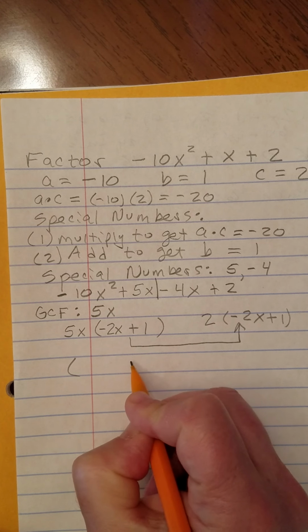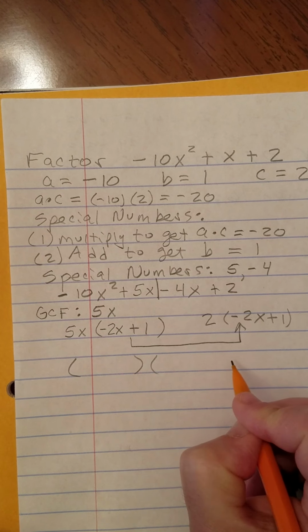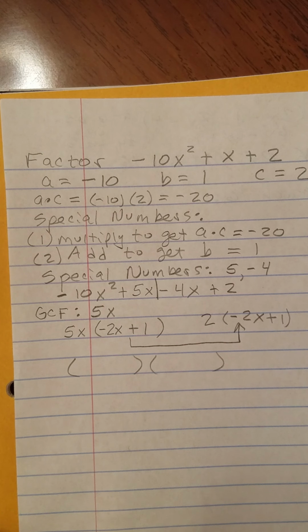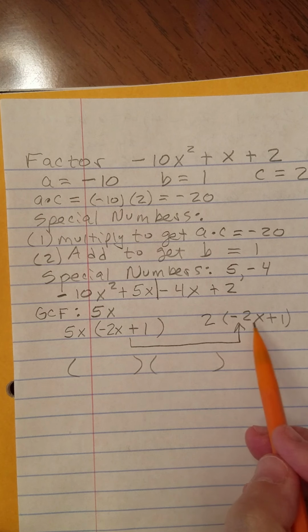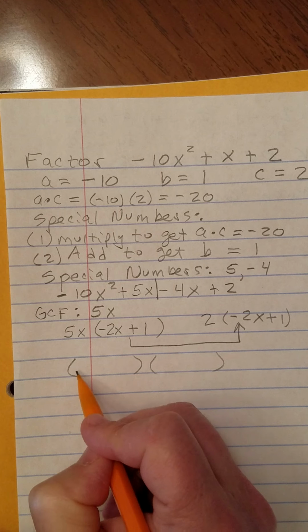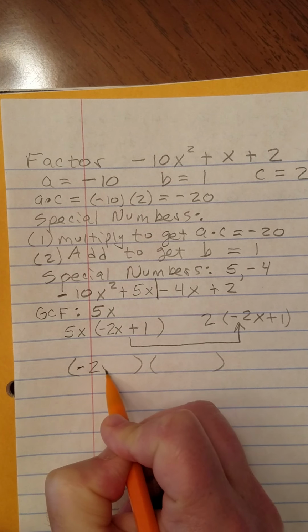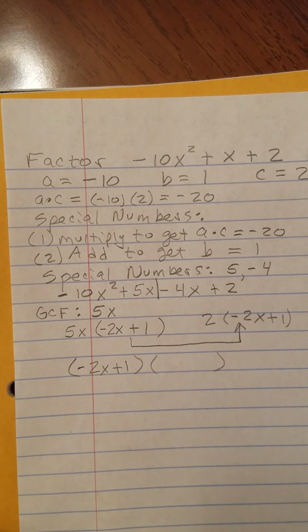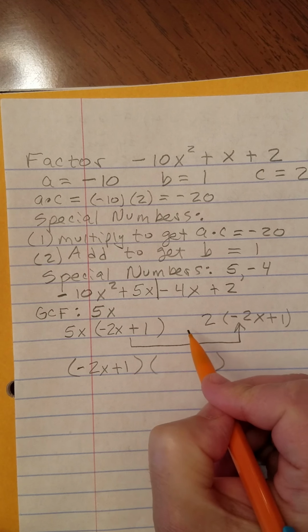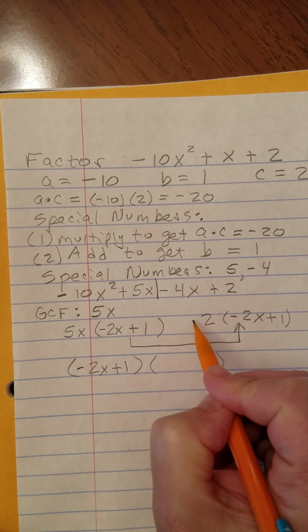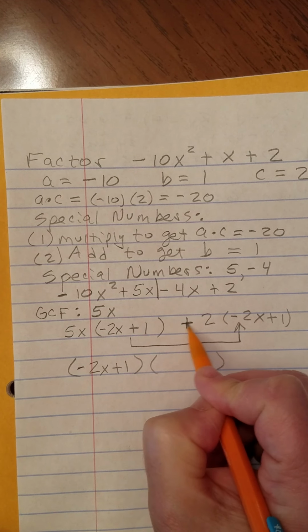Now you're ready for your product of two binomials. Start with what's inside the parentheses. Negative 2x plus 1. Then, and remember this up here is a 2. It's a positive 2, so I'm going to put that plus sign there.